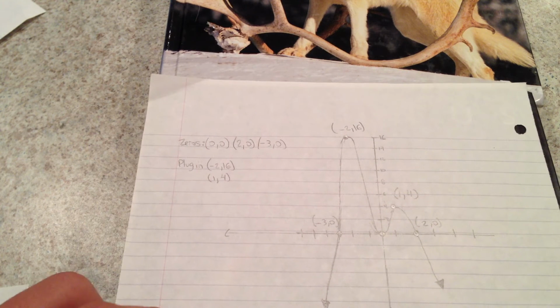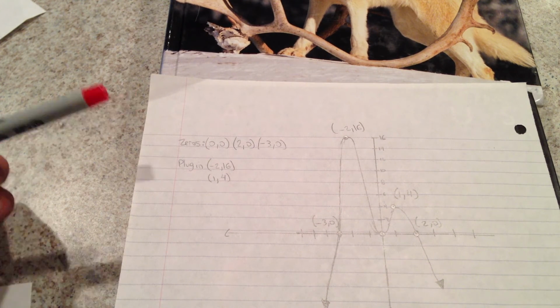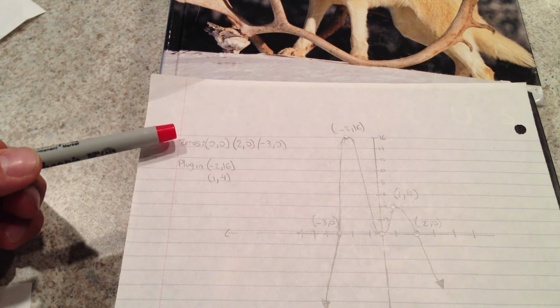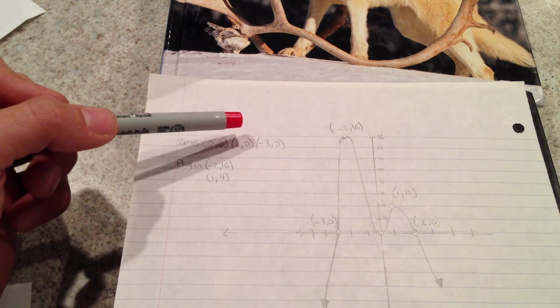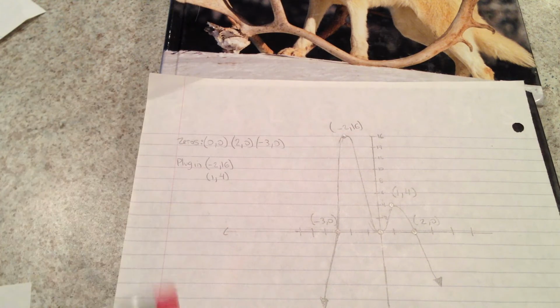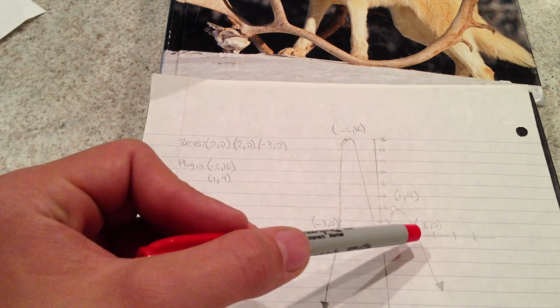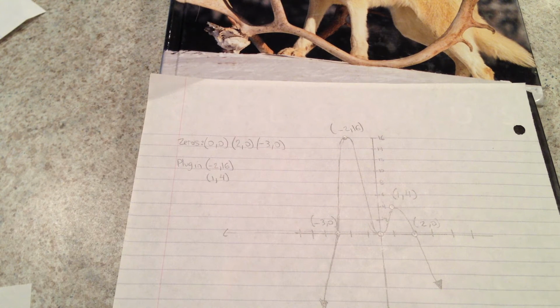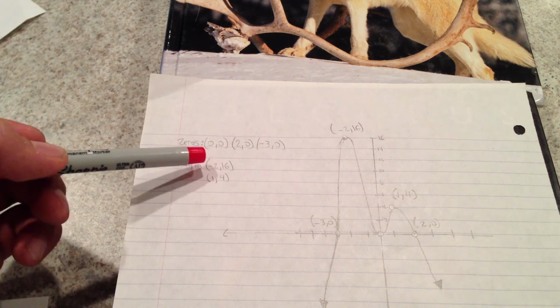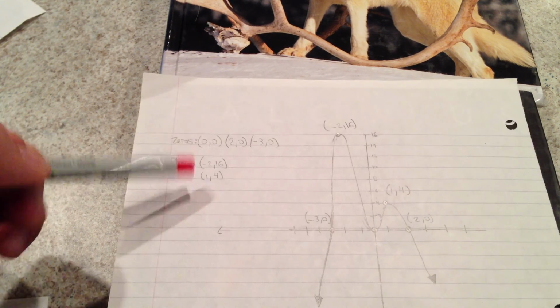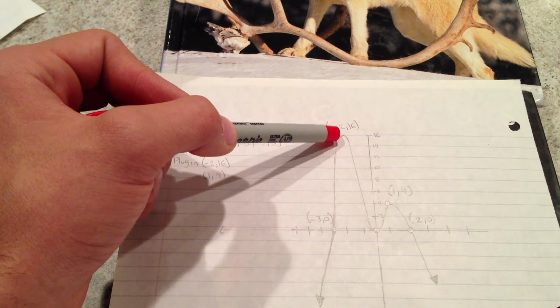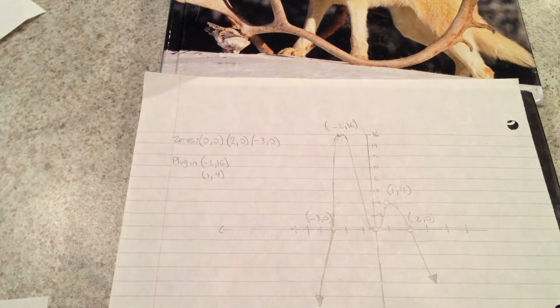Now we can actually graph our equation. First thing we're going to do is plot our zeros. We know they're at (0, 0), (2, 0), and (negative 3, 0). So we put it here, the (0, 0) and the (2, 0). Now we're going to plot our other points that we had. We had (negative 2, 16) and (1, 4). Put that up here, and the (1, 4).